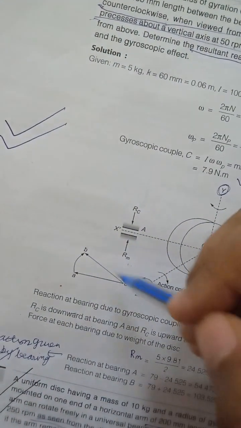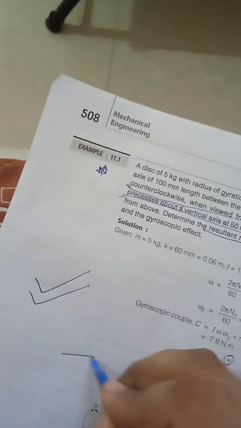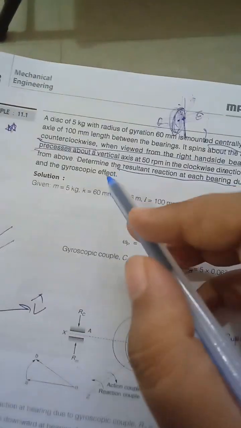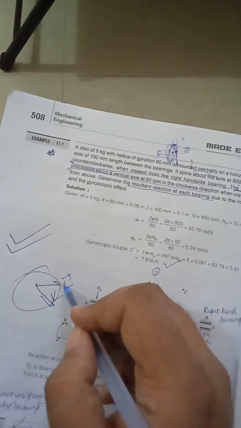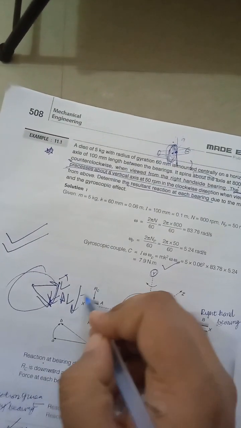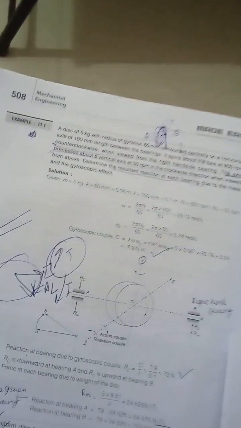From here, if we see towards me, yeah. So I don't know how he wrote this, but in my equation, as I have seen from the right hand side bearing, this is counterclockwise and L is in this direction. Now from above it rotates clockwise, which means this is a circle, and clockwise means this side rotates, so this is delta L. So here it will be action torque, and this will be reaction torque.